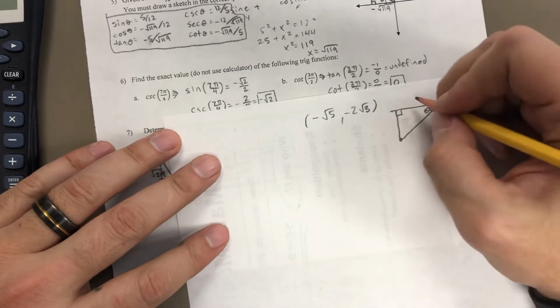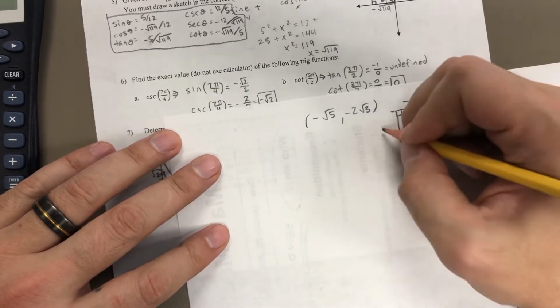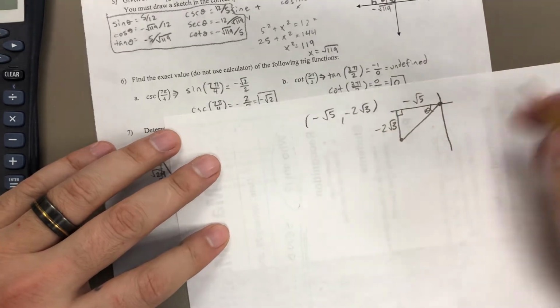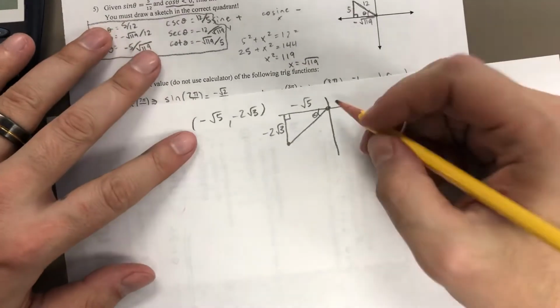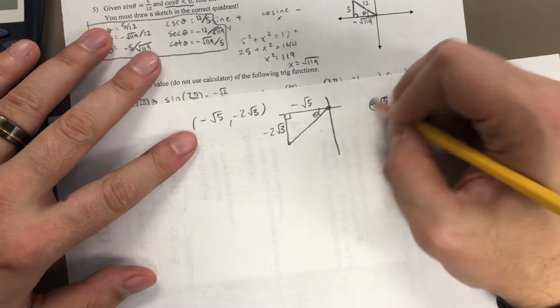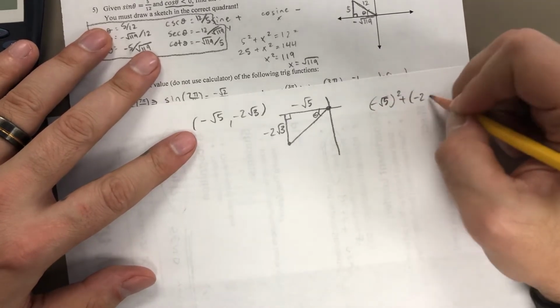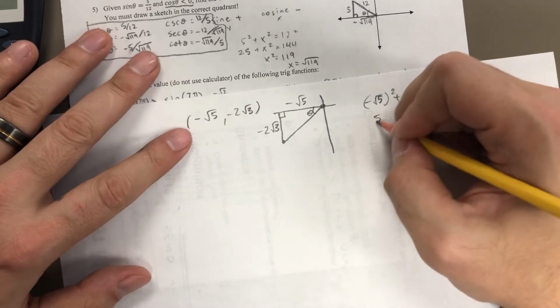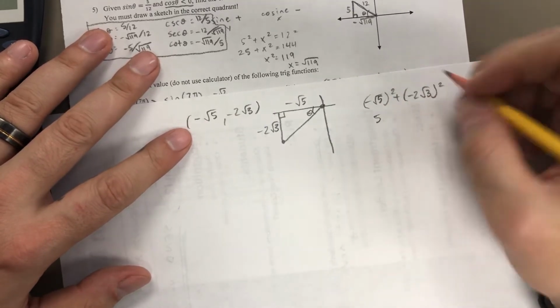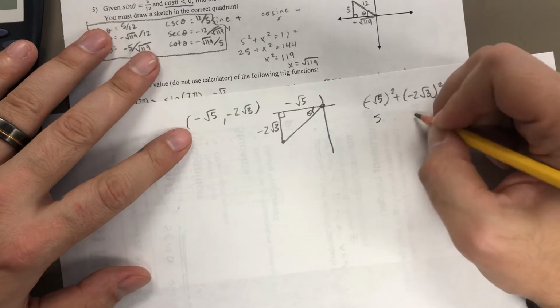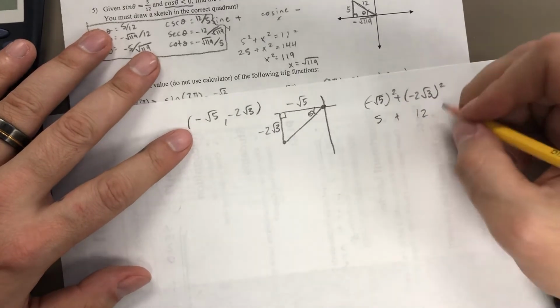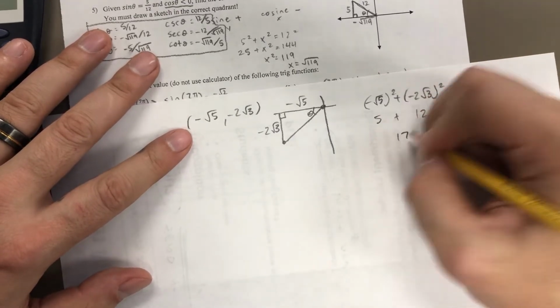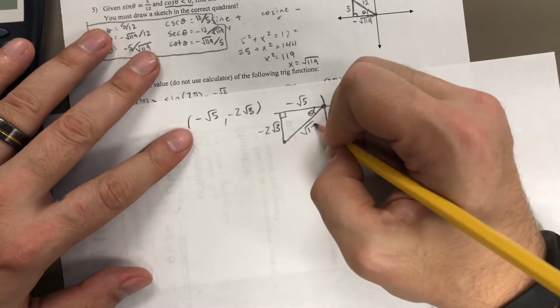The x value is going to be negative square root of 5. The y value is negative 2 radical 3. And then we just do Pythagorean Theorem once again. So negative square root of 5 squared plus negative 2 square root of 3 squared. So let's see, negative square root of 5 squared is going to be 5. Negative 2 radical 3 squared is going to be, let's see, that's 4 times 3, so 12. Oh, yeah, because we had square root of 12 for that, huh? 5 plus 12 is 17. So that means our hypotenuse is going to be square root of 17.